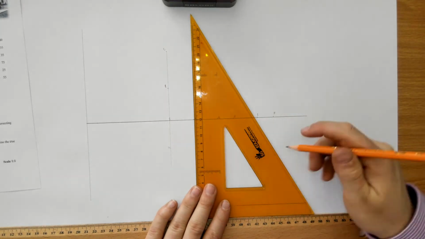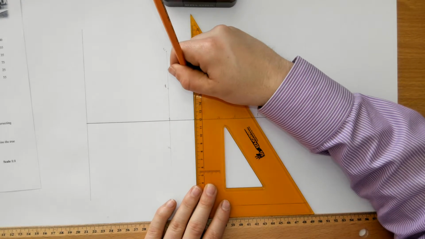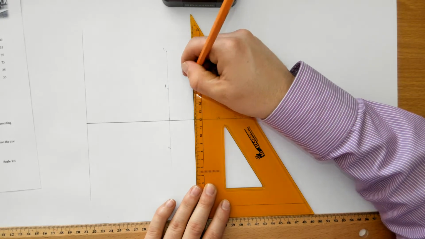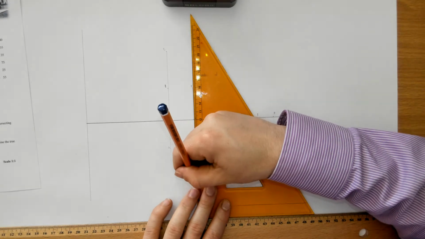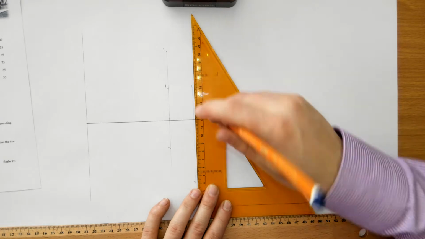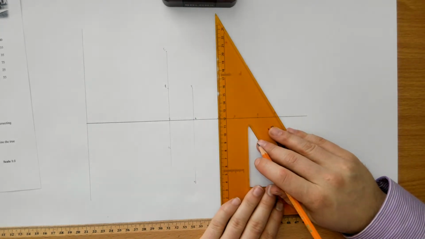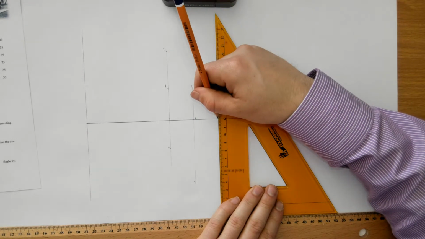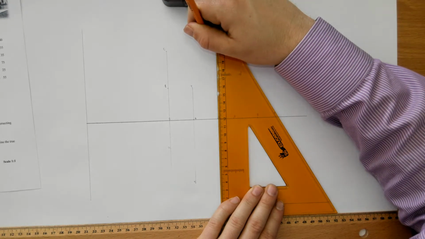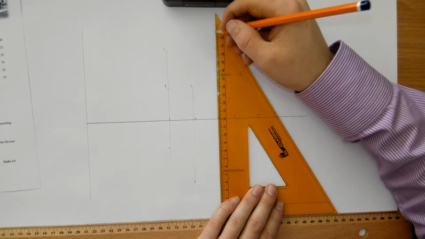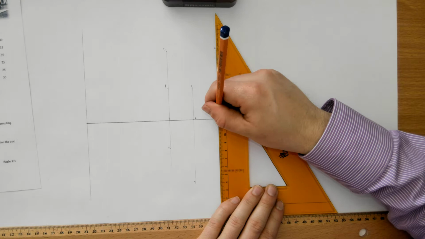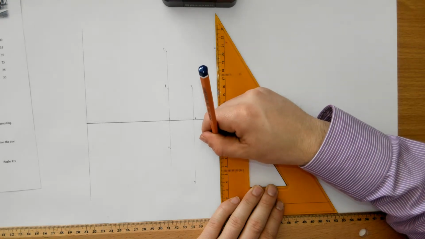Now A then was up 40 for its Y coordinate, and then it was down 80 for its Z coordinate. B is up 85 for its Y coordinate, and then down 35 for its Z coordinate.